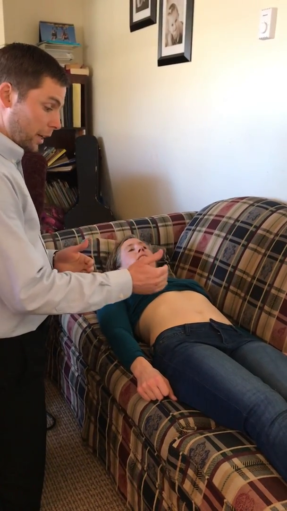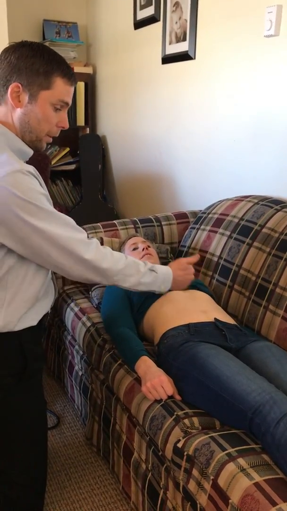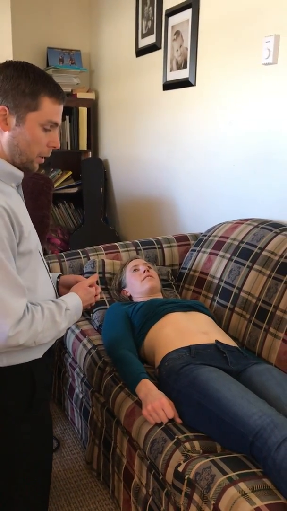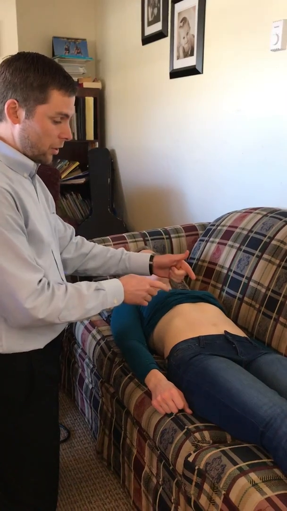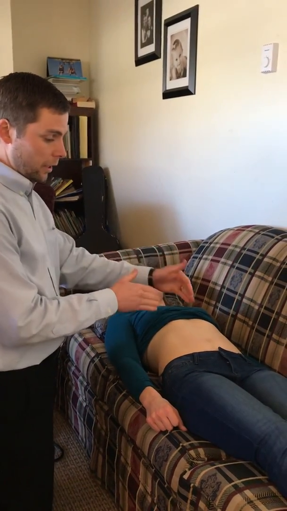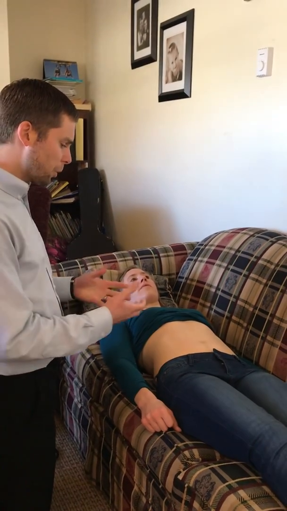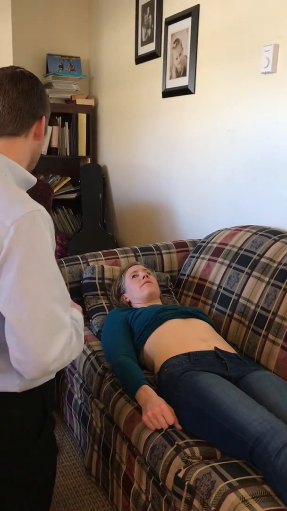The abdominal aorta runs right in the middle, right above the umbilicus, and so I'm watching for that as well. And then of course it branches, goes to the iliac artery, and then the femoral part of the artery. So I'm just watching and looking at that.